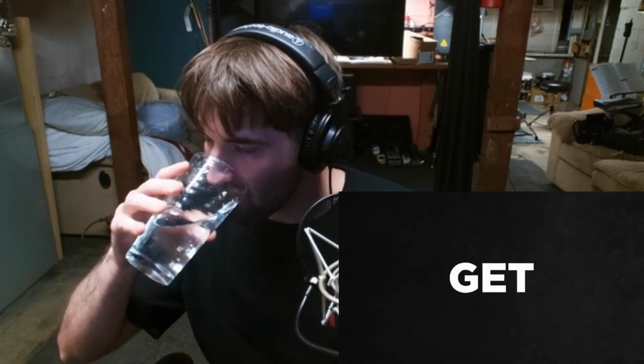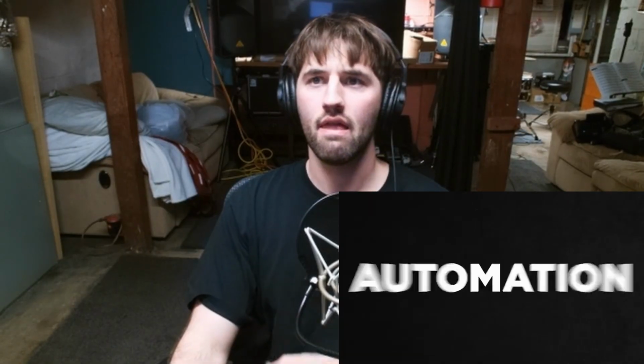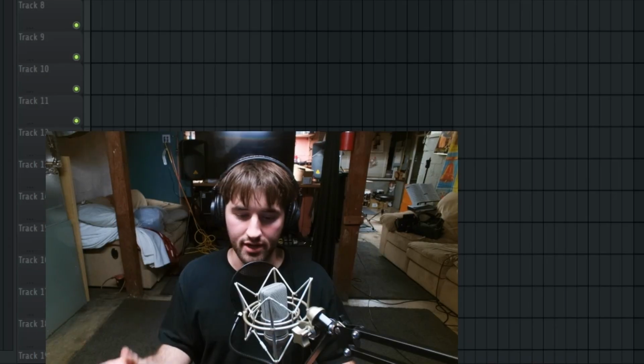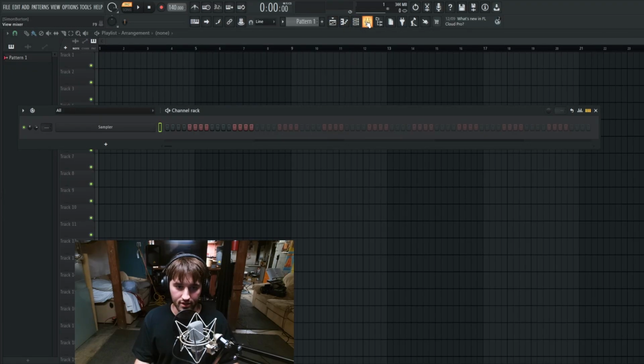You will learn how to get 10 times more creative by using automation tricks. From left to right on FL Studio, we have time, right? The timeline here. We can program knobs to change over time with our song, and we don't even need to be in control of it, right? We're automating it. Any knob you want. Let me show you how that works.